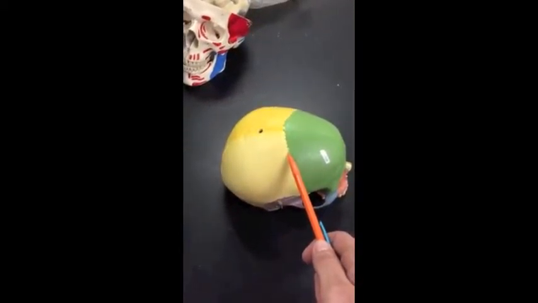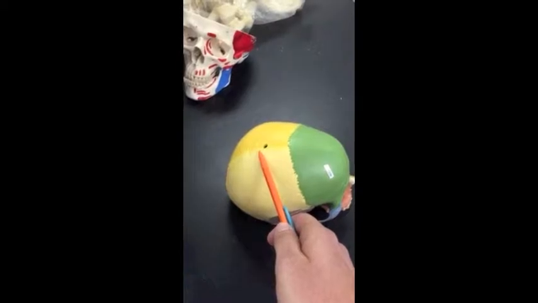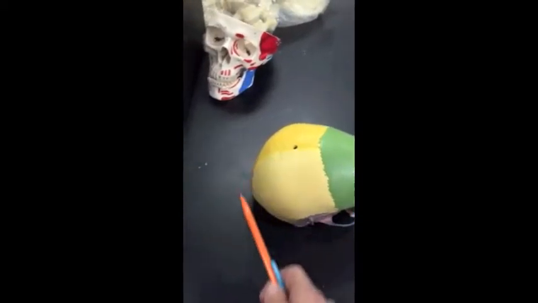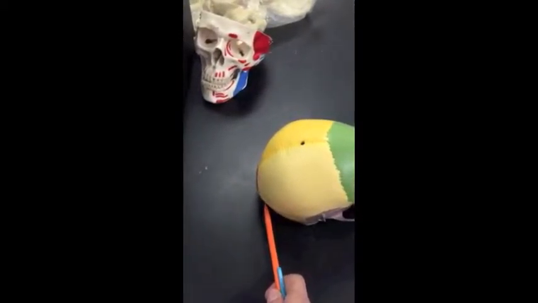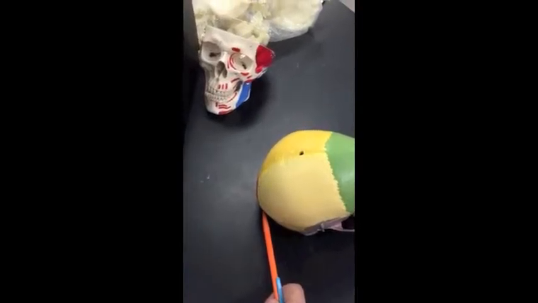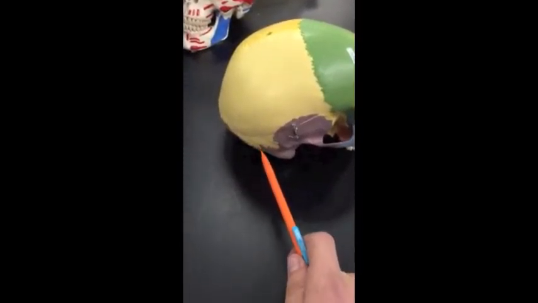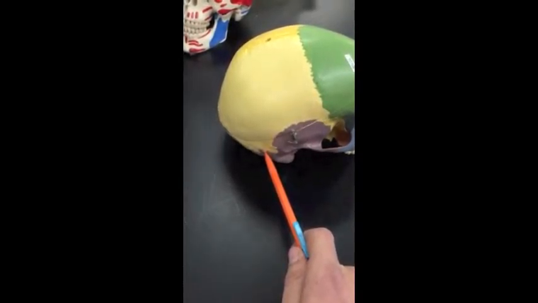Coronal suture, sagittal suture, lambdoid suture, squamous suture.